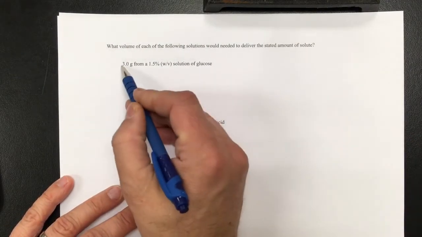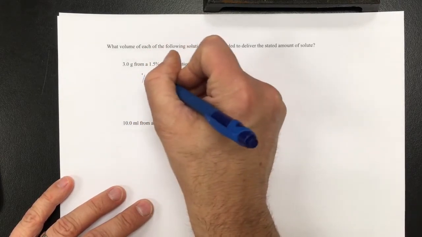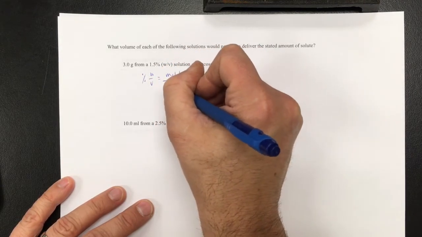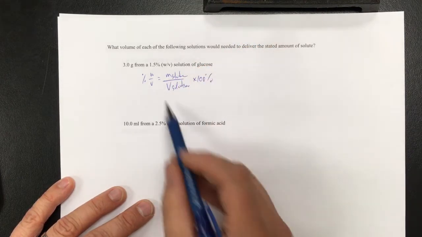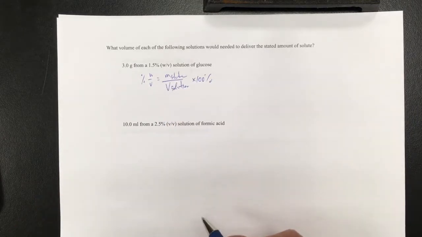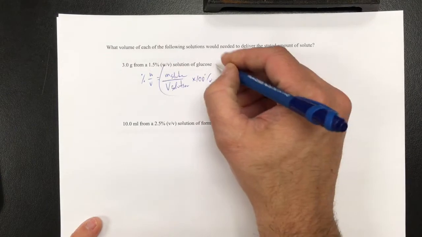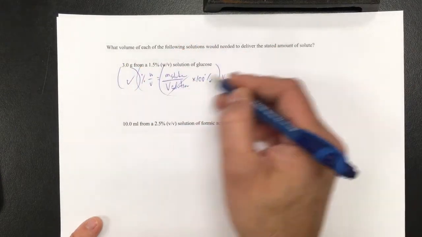The same concept is going to be applied now, but in this case, they've given me the mass of the solute and the percent. So if you've got your percent weight per volume equals the mass of the solute divided by the volume of solution times 100%. In this case, I know this, and I know this, but I don't have the volume of solution. In this case, I need to isolate for volume of solution. And so what I'm going to do is multiply both sides by volume of solution. And that's going to cancel these out.